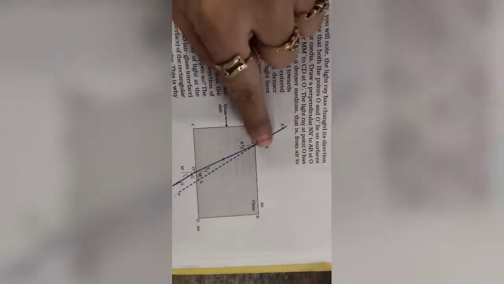Second part: refraction through a rectangular glass slab. Now the next exercise is refraction of a rectangular glass. Fix a sheet of white paper on a drawing board. Using drawing pins, place a rectangular glass slab over the sheet in the middle. Draw the outline of the slab with a pencil. Let us name the outline ABCD. Take 4 identical pins. Fix 2 pins, say E and F, vertically. You can see the image. This is EF. This is our worksheet.